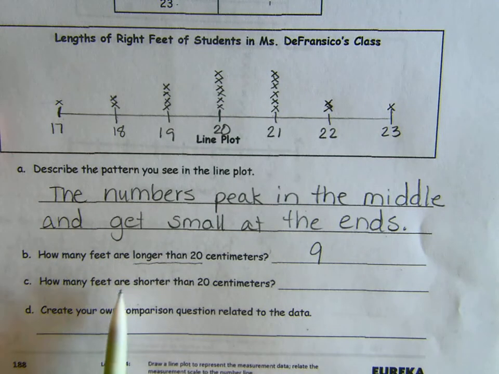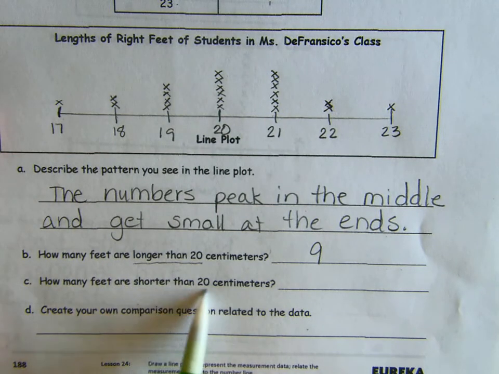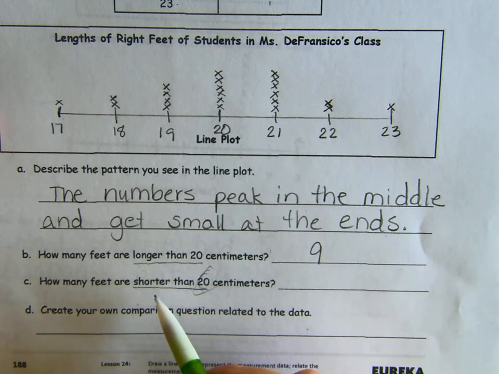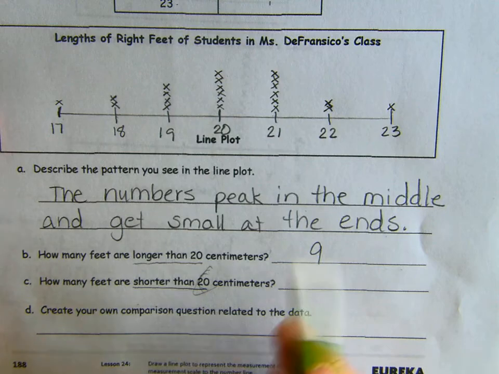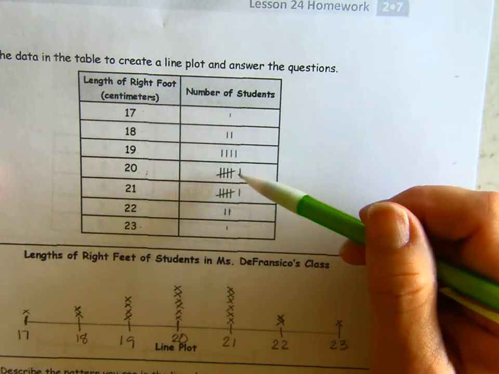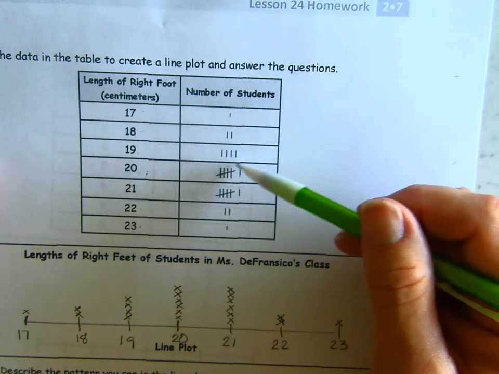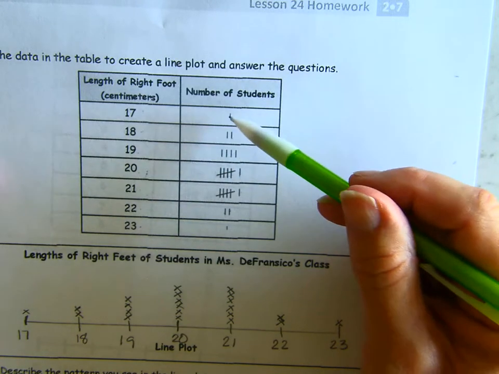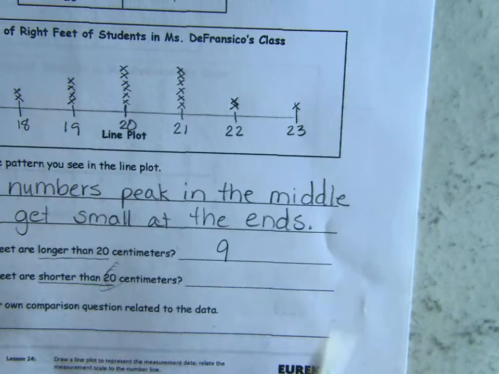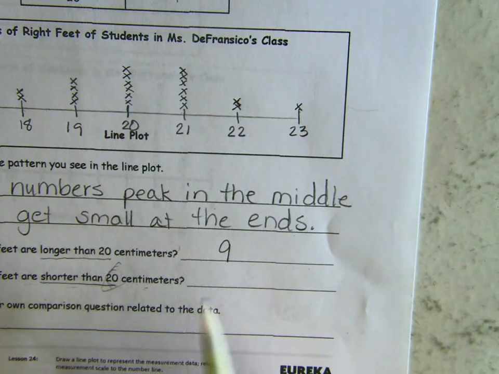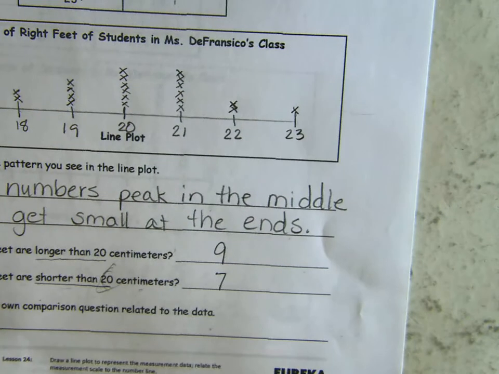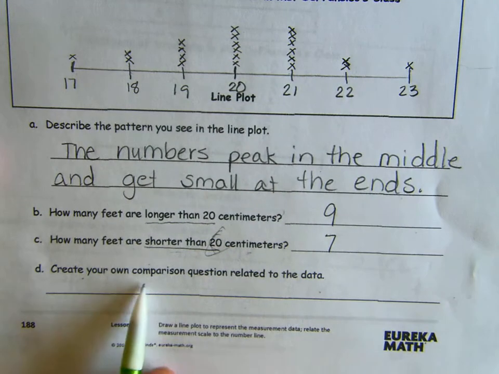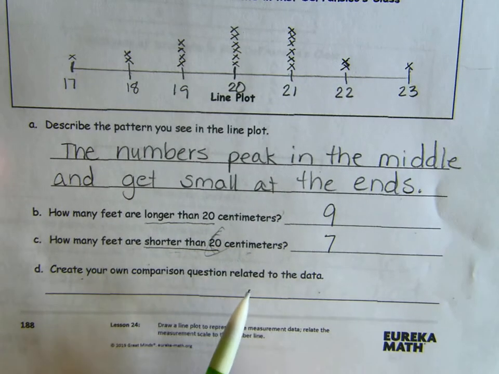So now, how many feet are shorter than 20? And again, are we going to include 20 in that? Is 20 shorter than 20? It's not. So when I'm coming up here, I'm not including 20. I'm only counting these up here. So we have 4, 5, 6, 7. How many feet are shorter than 20 centimeters? 7. So now you may create your own comparison question related to this data.